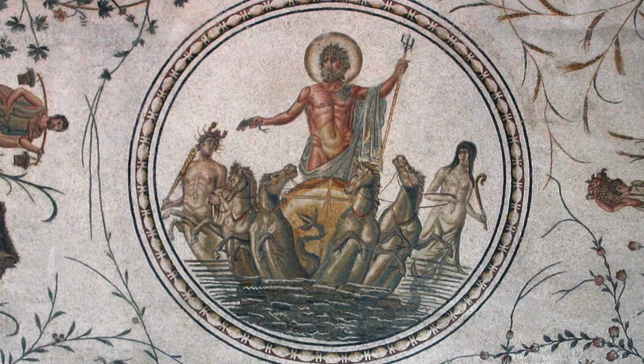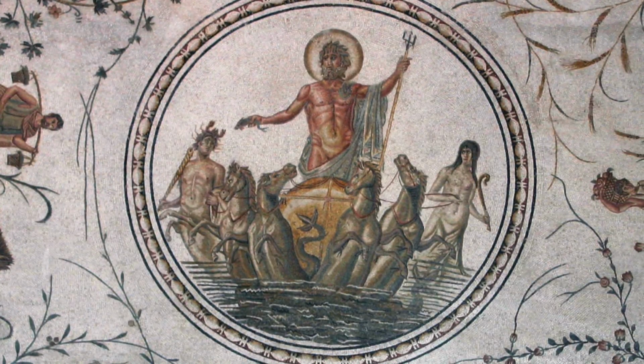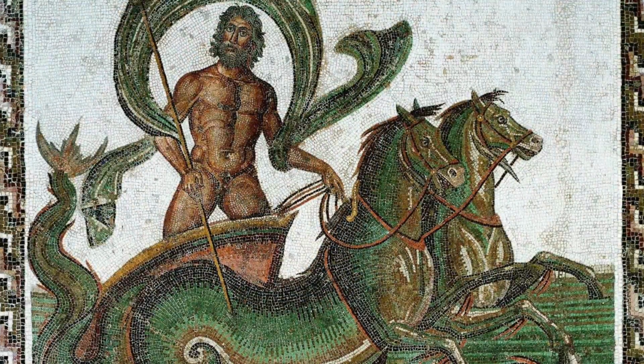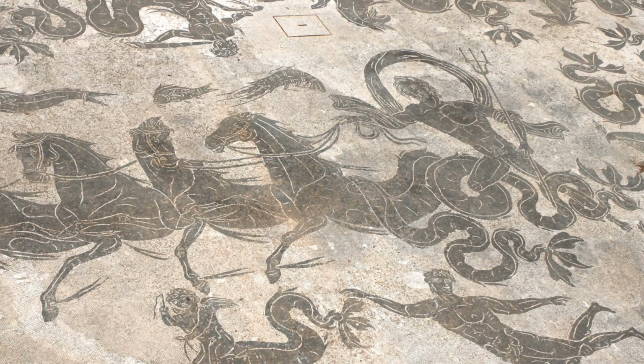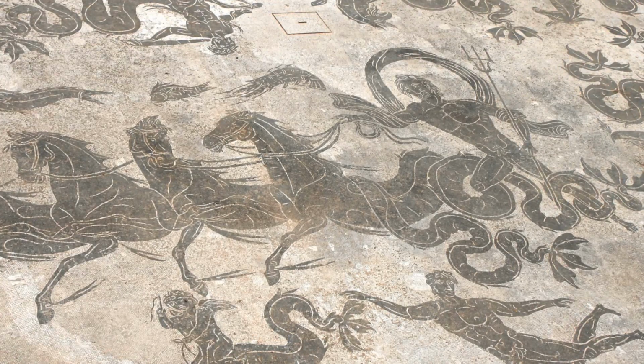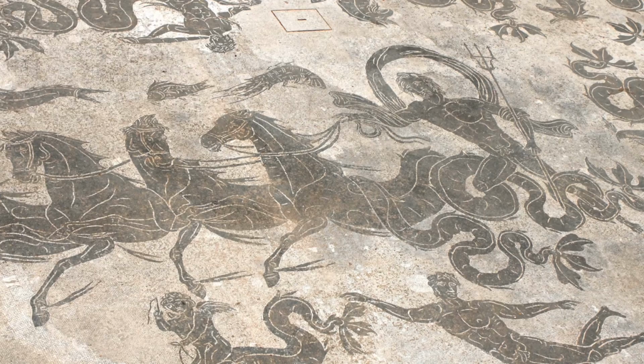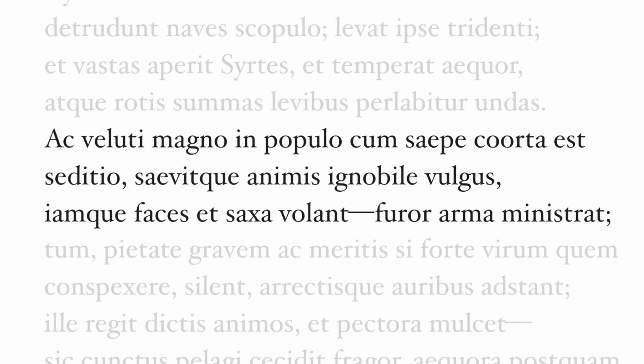This mosaic of Neptune and his chariot doesn't really depict his wheels, though, and, well, neither does this one. And this mosaic doesn't even give Neptune a chariot, but really, what are wheels used for on water? That's beside the point. Now, on to the famous simile of the orator. I'll discuss the specifics of this simile in another video.